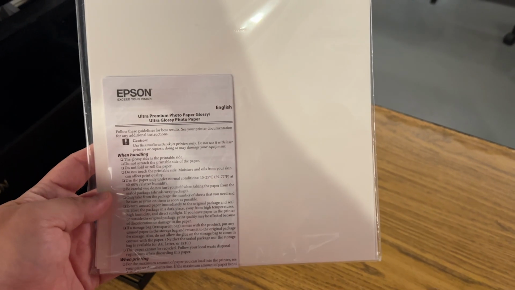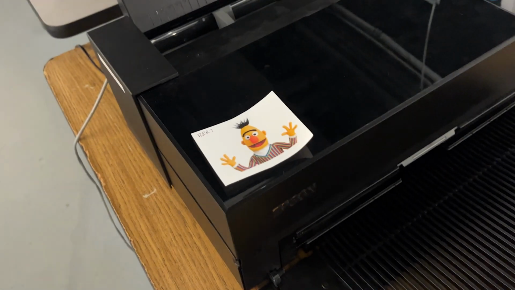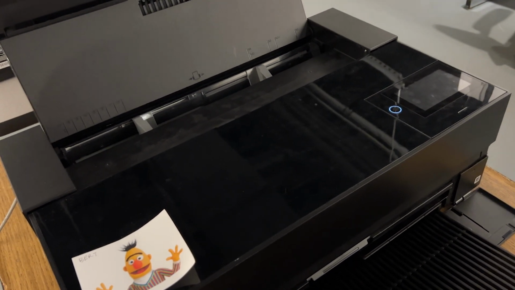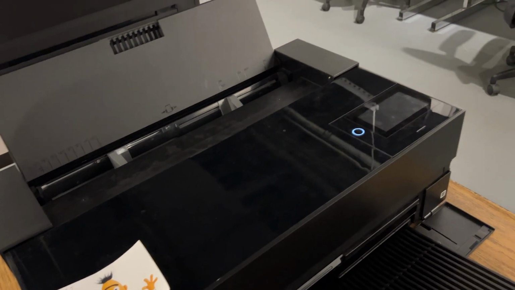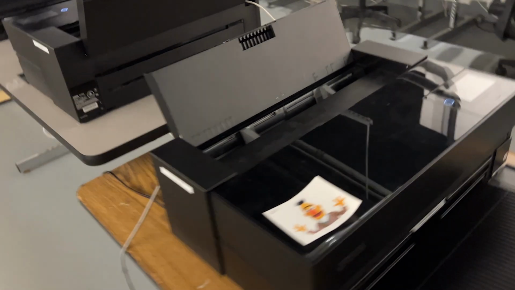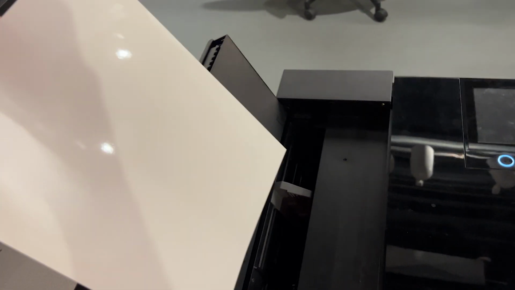So like I mentioned before, we're going to be using a glossy paper from Epson, and we're going to be printing on BERT. All right, so we've got a few things we've got to do before we click print. So I'm pulling my piece of paper out of my little container. So I've got my glossy paper. You can see it's glossy. Please only use photo paper when you're printing in this computer, when you're using these printers.